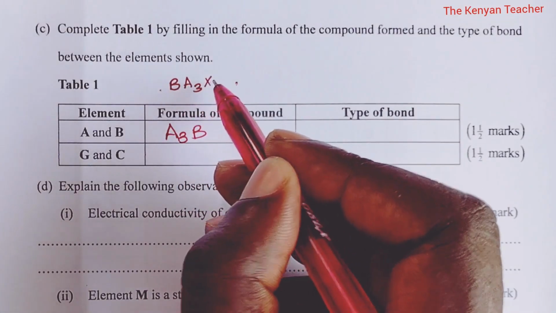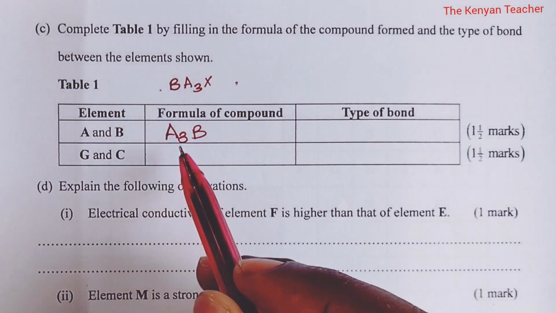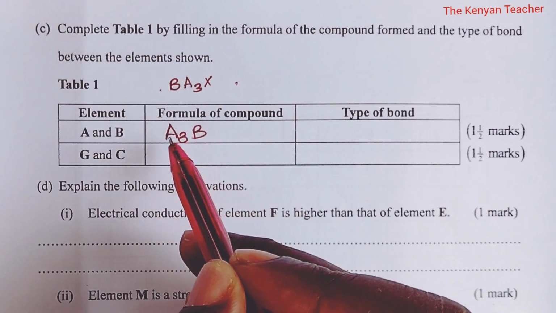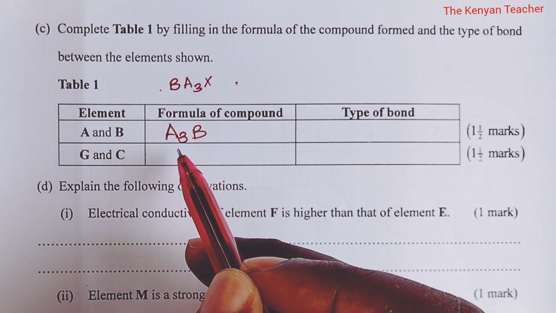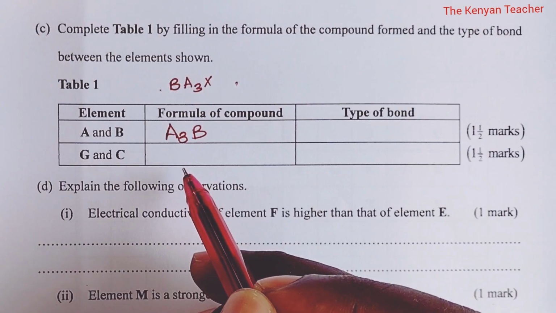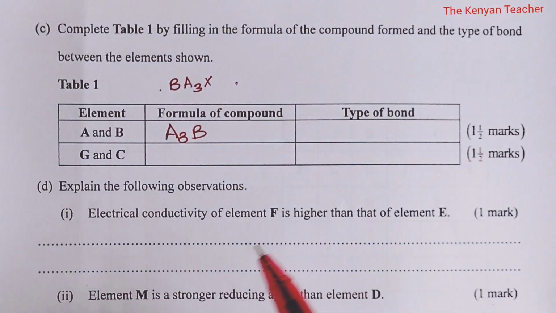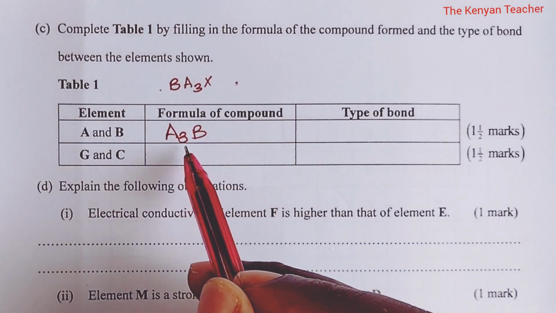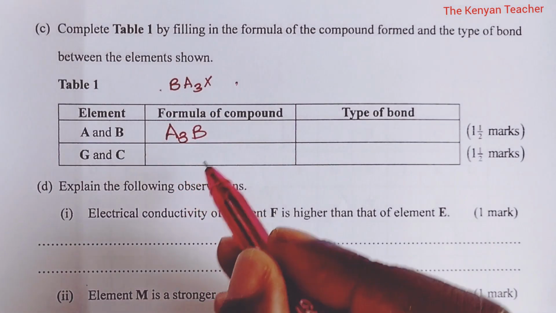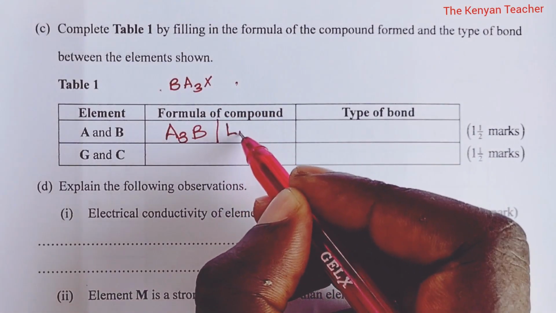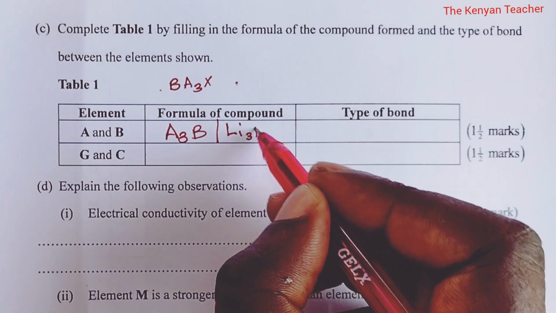This would not be acceptable because ordinarily we write formulae of compounds beginning with the more metallic element, the one that is on the left of the periodic table, then followed by the one that is on the right. So this would be the correct formula, but we can give the actual name, which becomes lithium nitride.